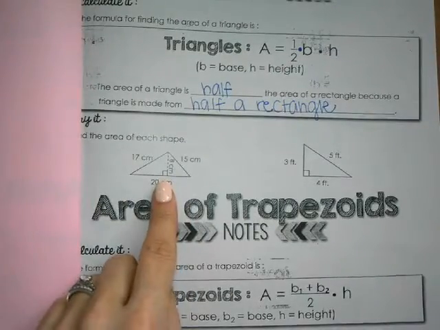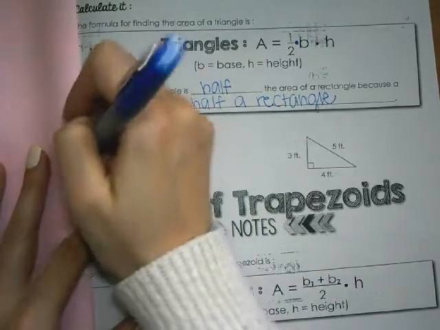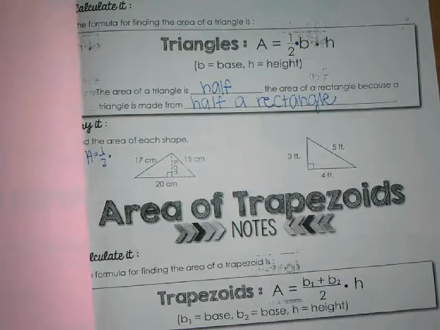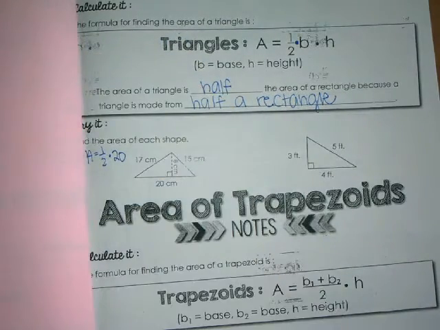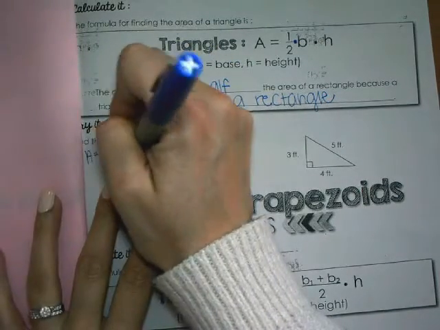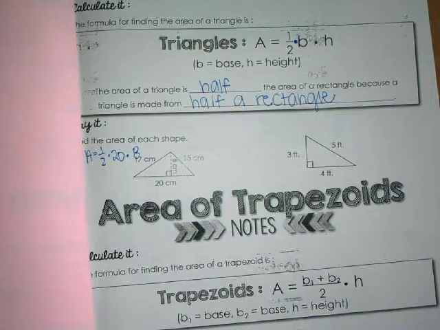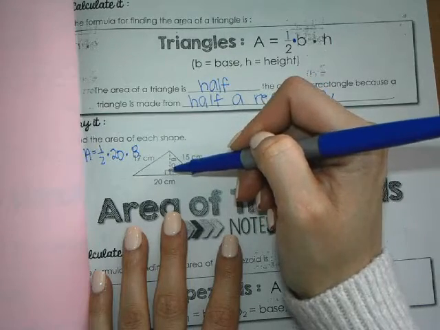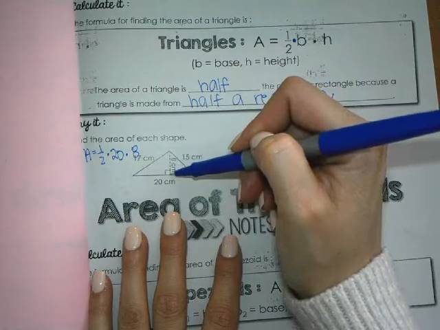So let's try this one. I have my area equals 1/2 times my base. What's my base? What number is my base in this problem? 20. Okay, what's the height? 8. Because what did we say height must always be at? A right angle. So this dotted line is your height because it is at a right angle. Does that make sense, guys?